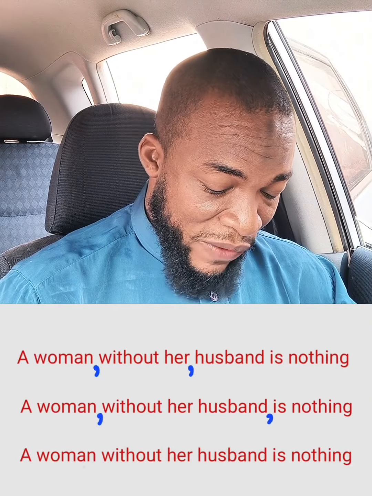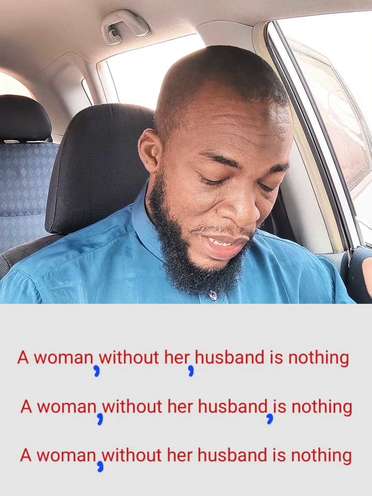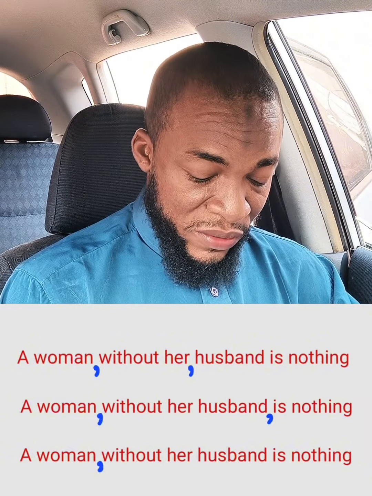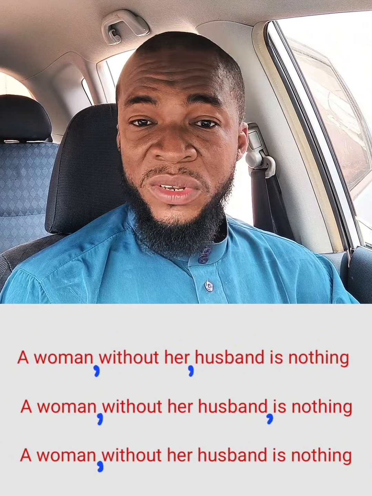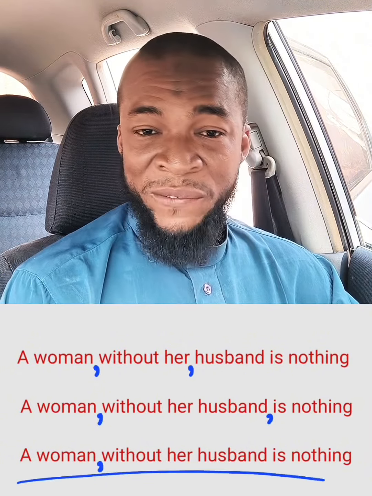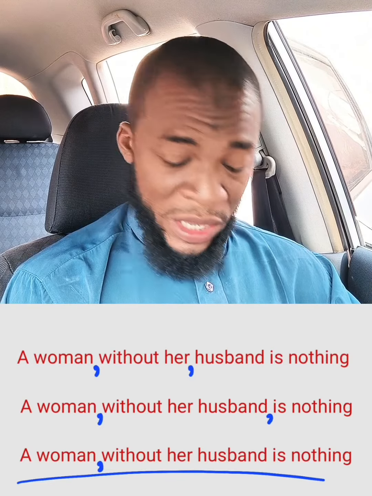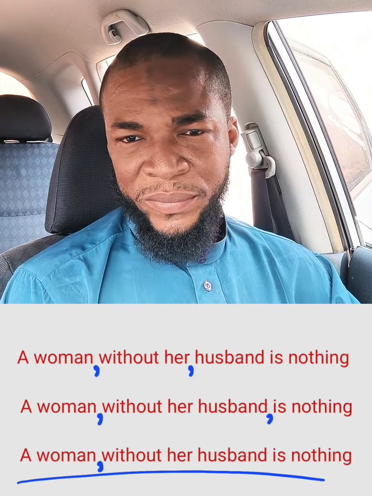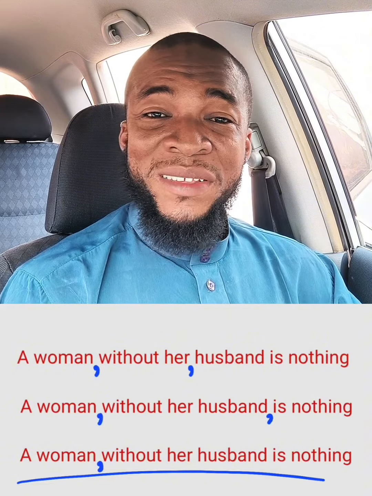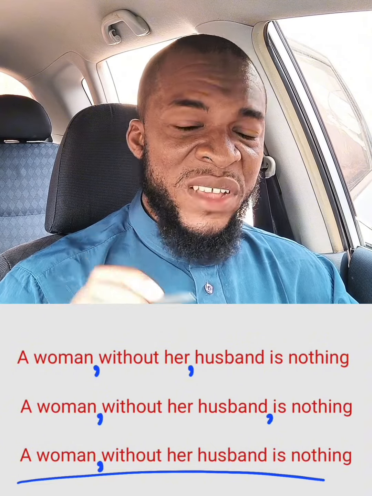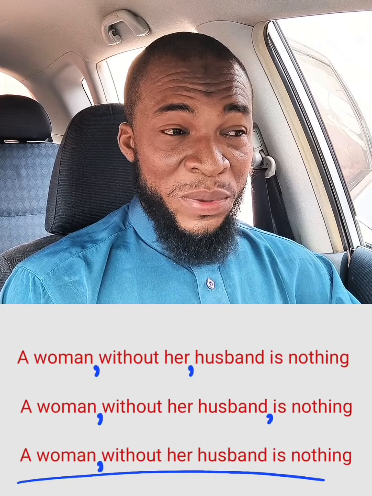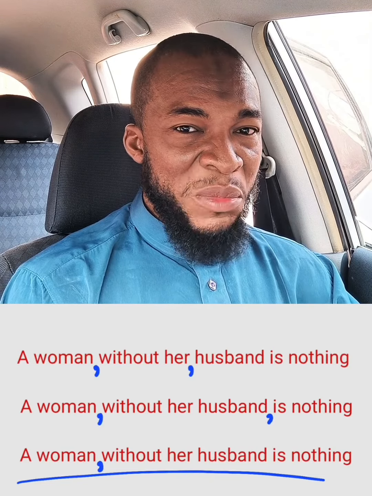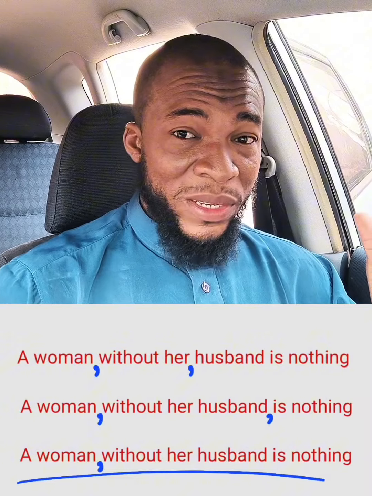Then the last one, if I place a comma here immediately after woman and leave everything like that, it reads, a woman, without her husband is nothing. So this last sentence is ambiguous, if I'm right, because it could be referring to the woman or the husband. Am I right? So the same thing is applicable to the division sign. It depends on where you place it. It can change the meaning of that mathematical statement.